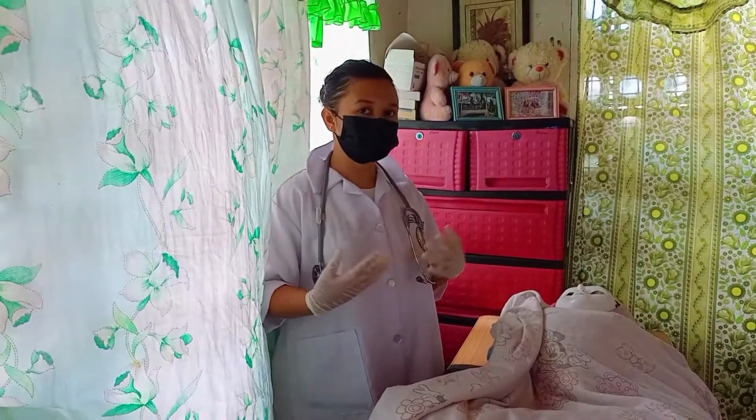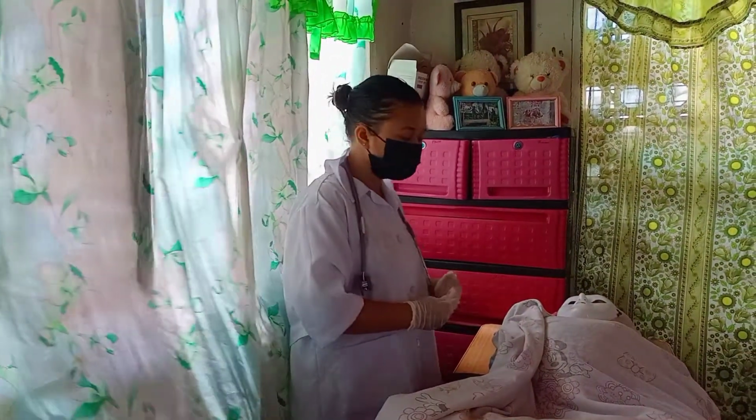Dispose of equipment used to prevent transmitting microorganisms.